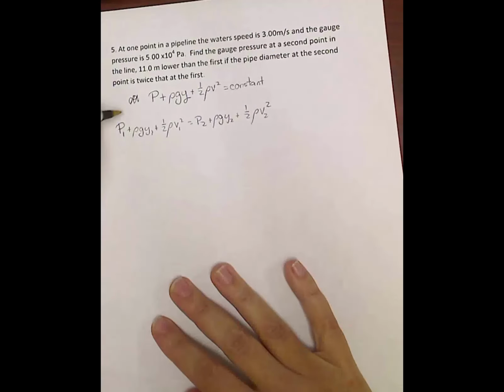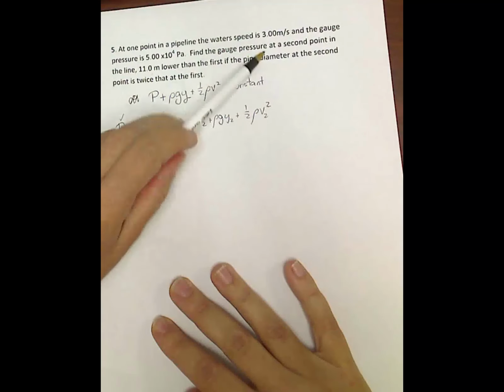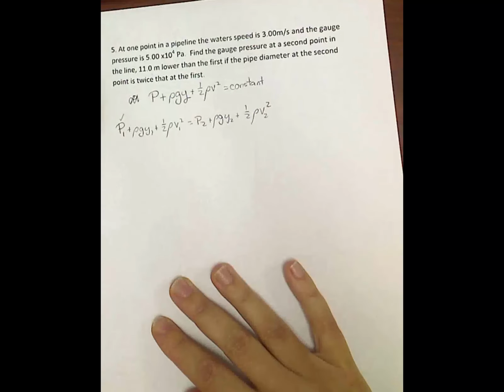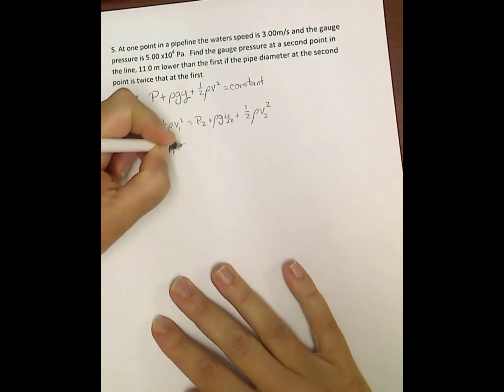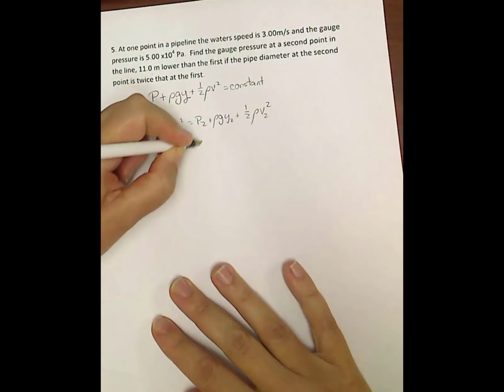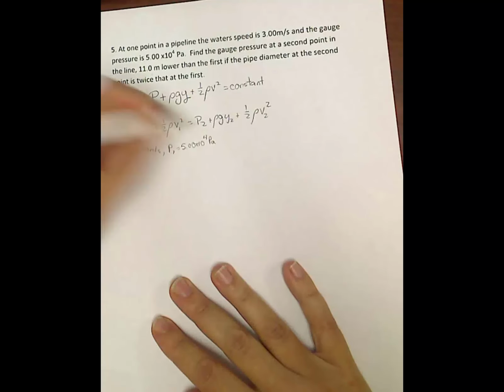Okay, so we're told P1, we're told the difference between Y1 and Y2 is 11 meters, and we're told the initial speed. So V1 is equal to 3.00 meters per second. P1 is equal to 5.00 times 10 to the 4 pascals.